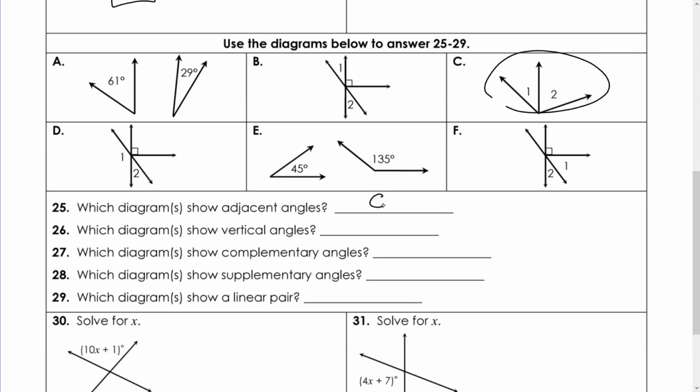Which diagram shows complementary angles? Complementary is 90 degrees. Supplementary is 180. So complementary angles would be two angles that equal 90 degrees. And you can see right here that since this is 90 degrees over here, this is 90 degrees. So that would be F. Which diagram shows a linear pair? Linear pair are two angles that equal 180 on a straight line. And we could see that evidenced right here between 1 and 2. Here's your straight line.